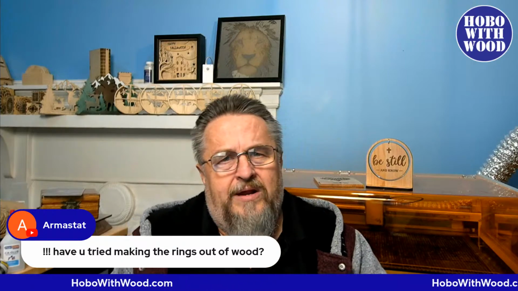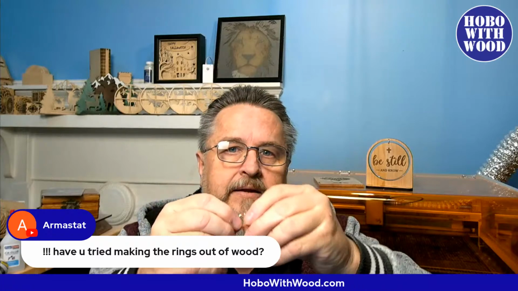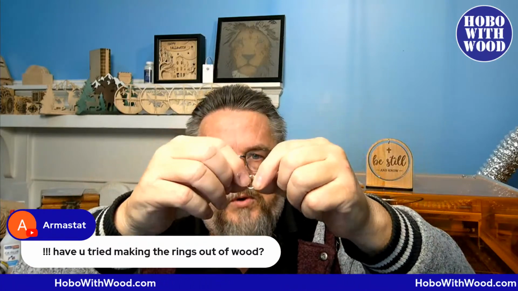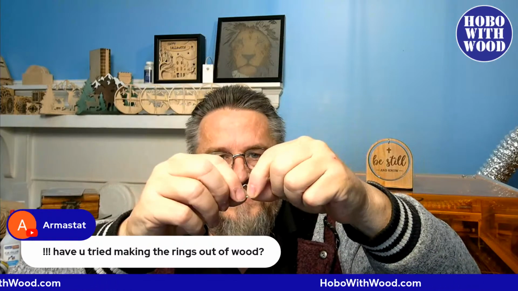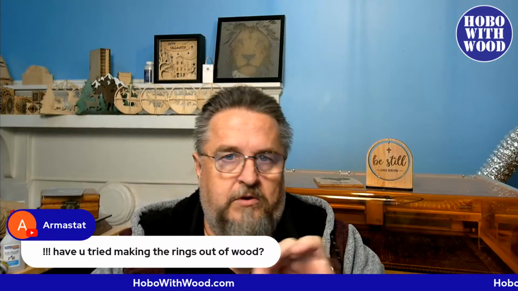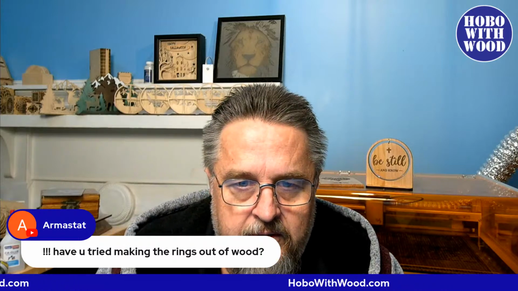Have you tried making rings out of wood? I have, but you couldn't split something that small, a 10 millimeter piece. You could split it and cut it, but it's not going to flex enough to get in those pieces without just cracking. You could do it in two pieces and then glue them together. And I like the look of the little piece of copper there.